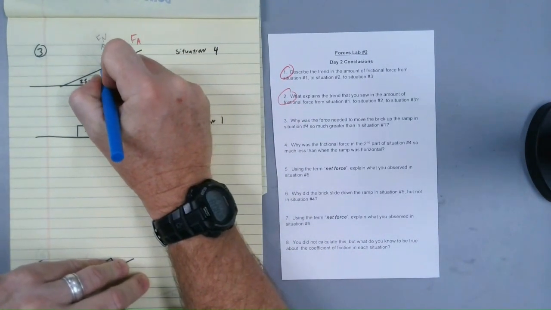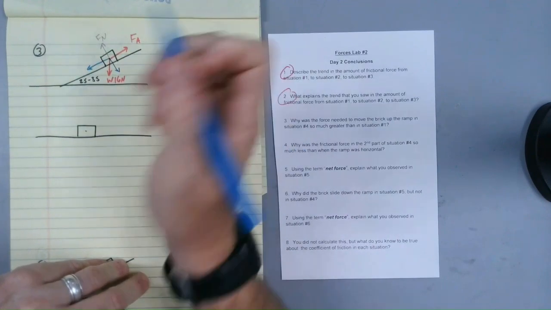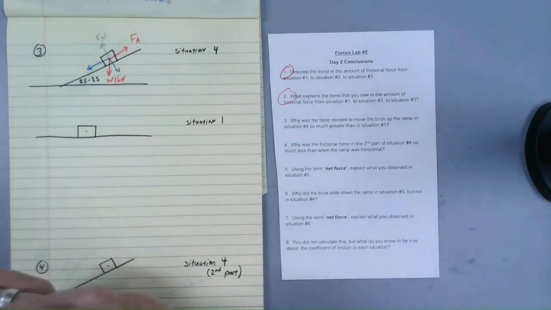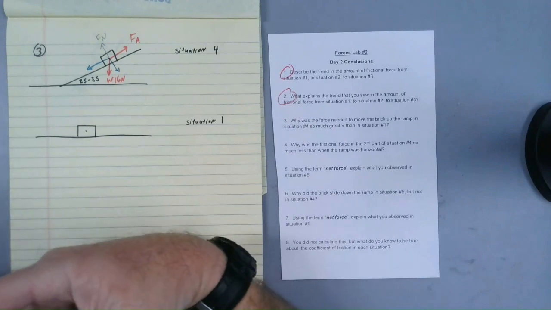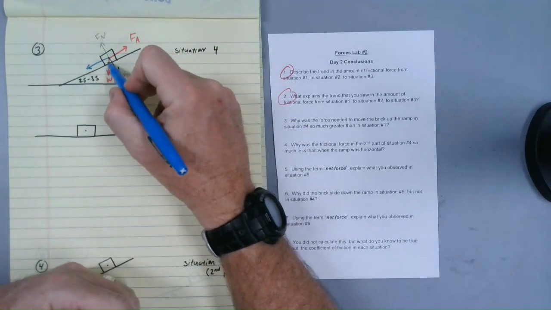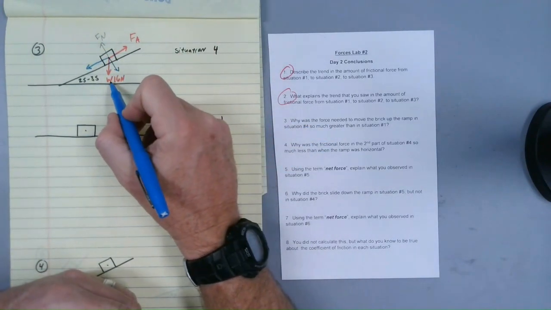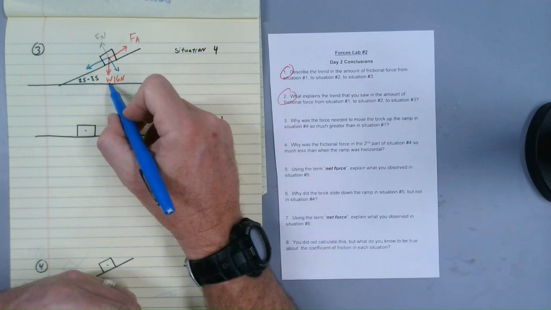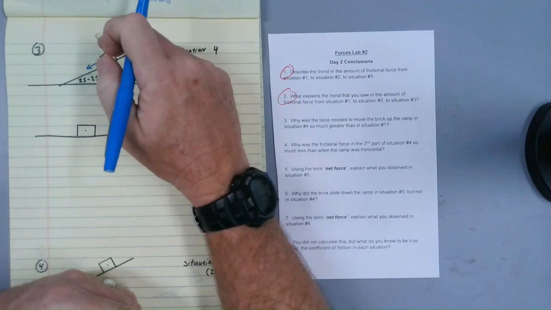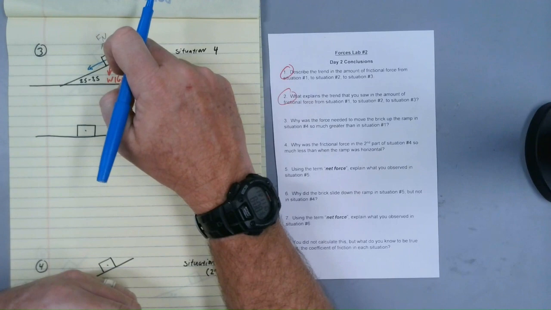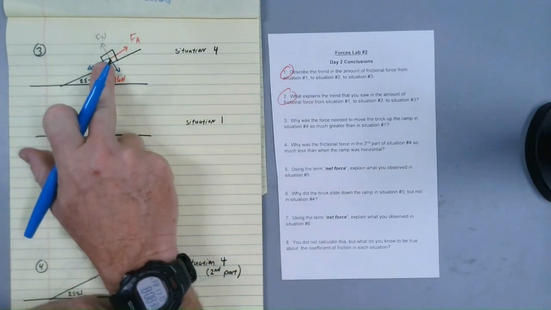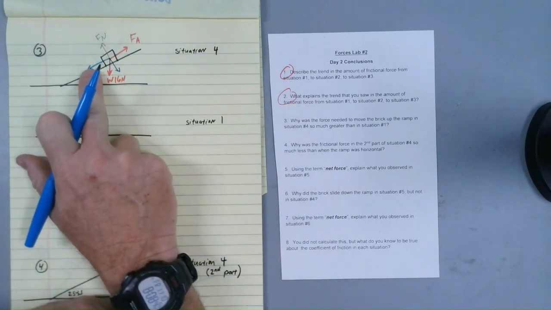We also have a force that pulls down the ramp, because we know that at some point the brick would slide down the ramp. Well, these two forces here are components of the weight, because it's the weight that pulls the block onto the ramp. It's also a portion of the weight that pulls the block down the ramp.